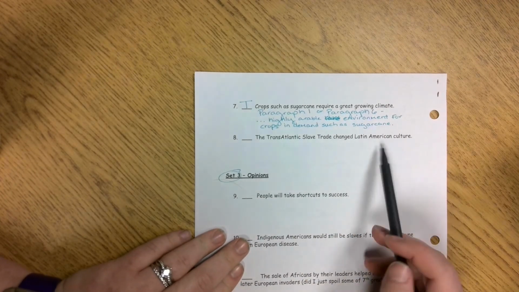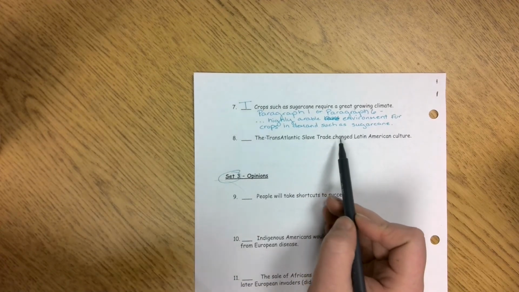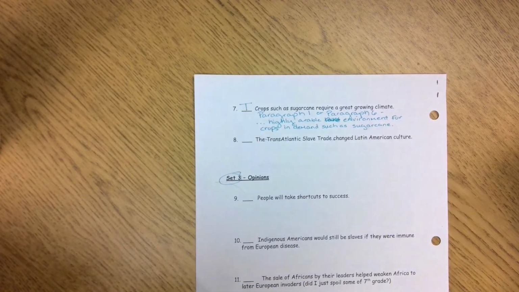The idea is, if the transatlantic slave trade had never happened, if Europeans and enslaved Africans did not arrive in the New World, they did not settle, they did not bring their diseases over to the Native American populations, if they never began to trade, if they never just set foot over here, would Latin America still be the same today?